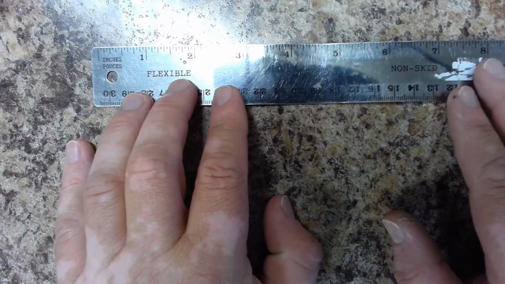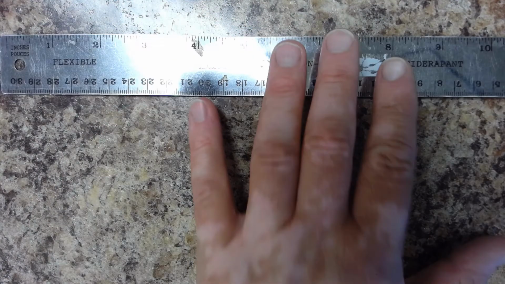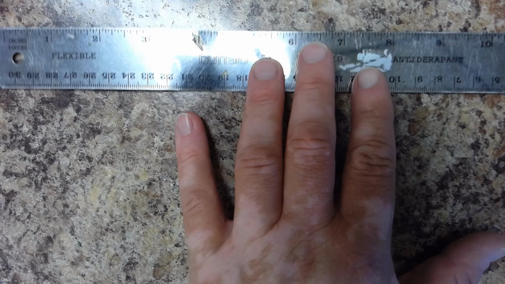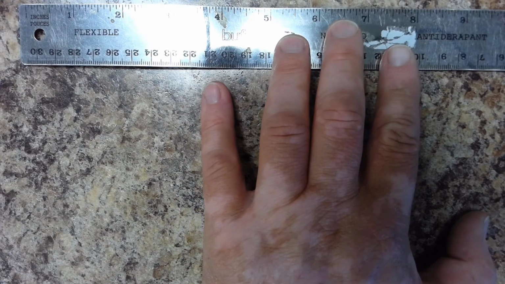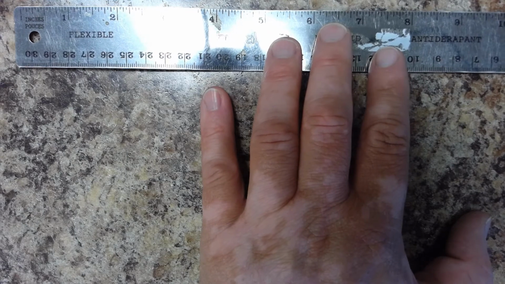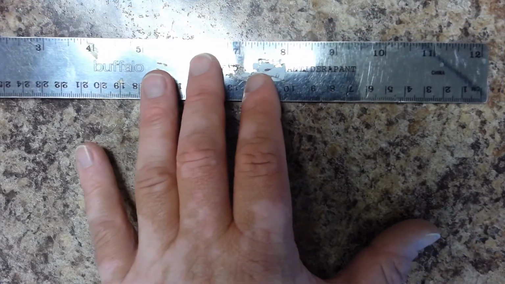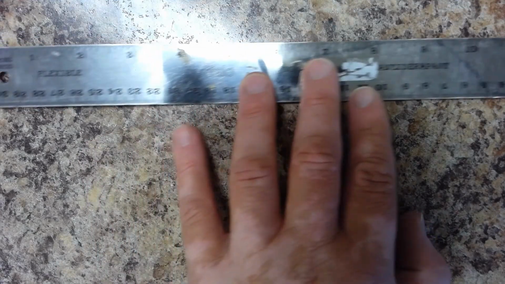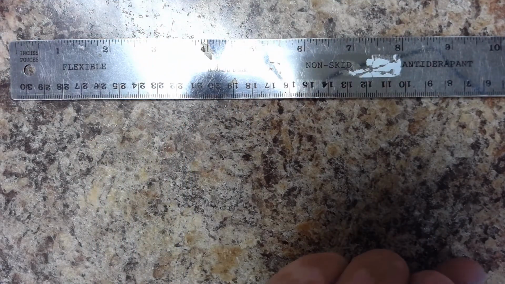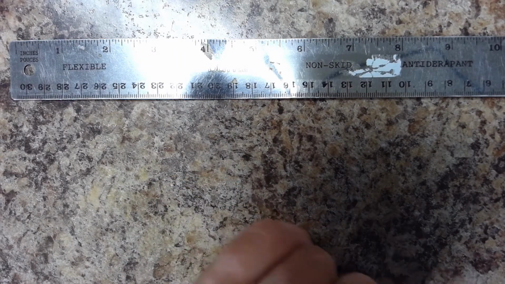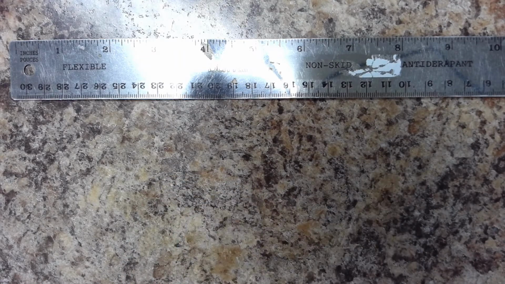Here we have a ruler. Here we have 10 inches. This is a 12-inch ruler. That means this ruler is about a foot. Okay, and there are 12 inches in a foot. So there's your basic reference.